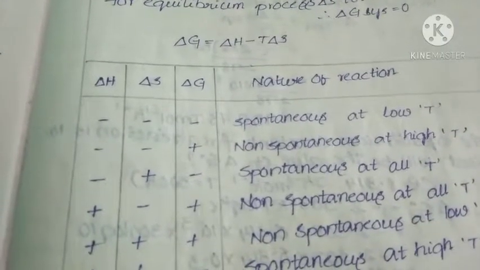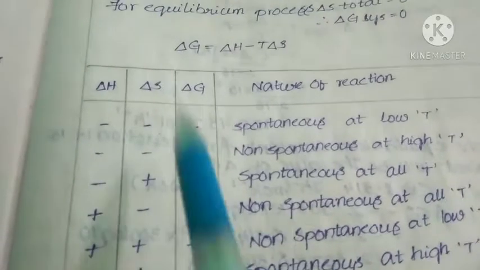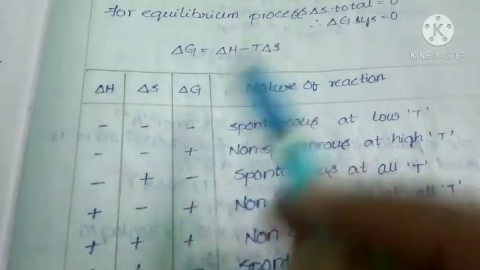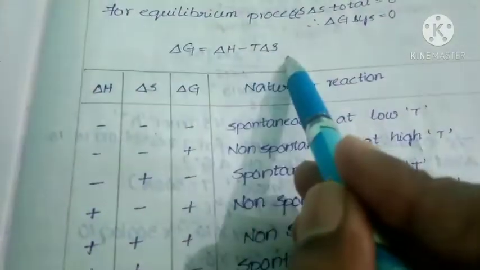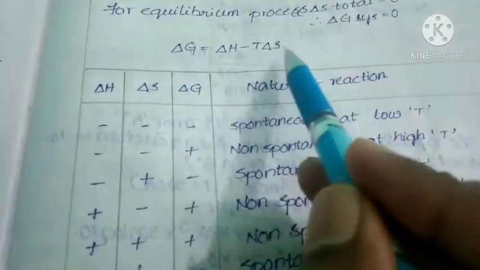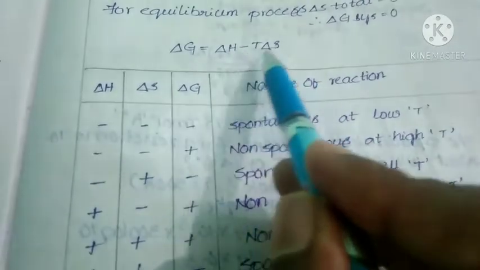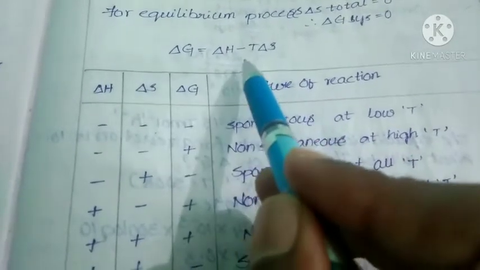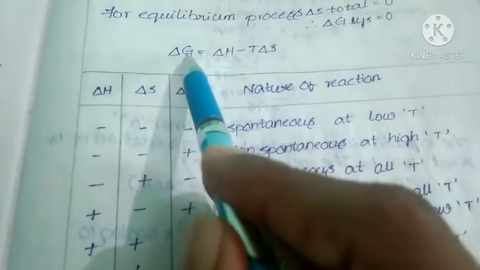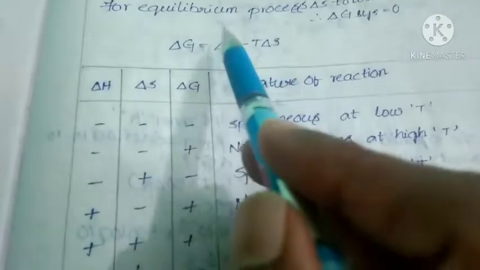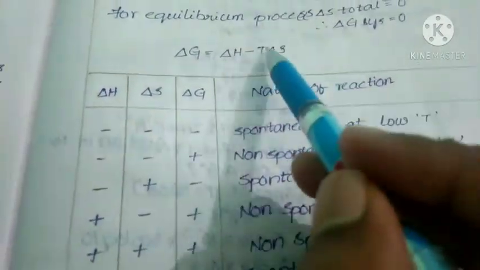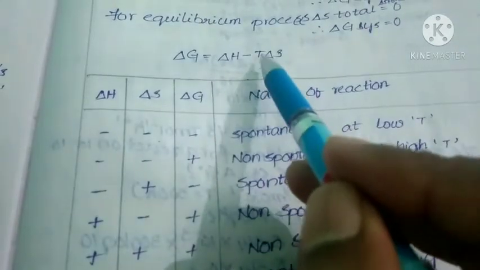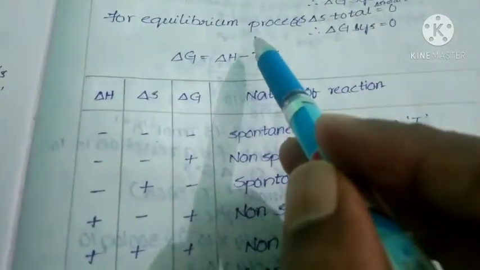Here some more points are there. That is, delta G is delta H minus T delta S. Suppose both delta H value and delta S value are negative. Negative into negative, positive. Positive plus negative, either a positive value or a negative value. Then when will delta G be negative and when will delta G be positive? If temperature is low, then delta G will be negative. If temperature is high, then delta G will be positive.